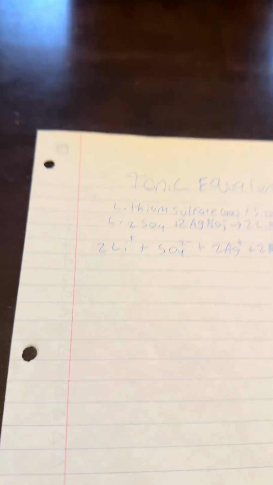Okay, so that is our complete or total ionic equation.